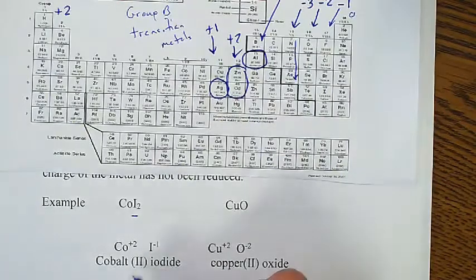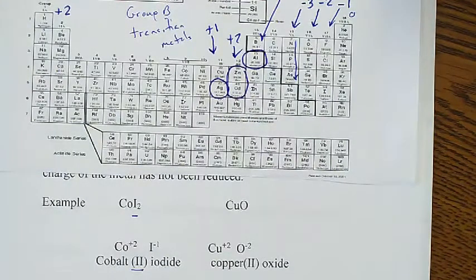Because anytime you write the name of a compound with a transition metal that we don't know the charge of first, you have to include a Roman numeral in the name to indicate the charge of that element. We don't need to know how many there, we just need to know what its charge was. So you have to uncross the charges. Remember, we cross the charges to put them together. You have to uncross the charges to determine the charge of the transition metal.